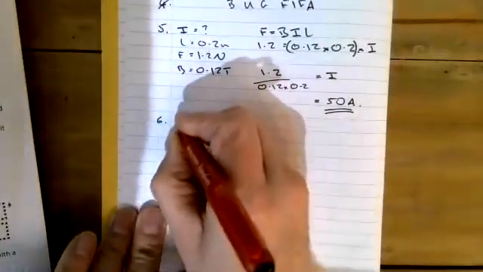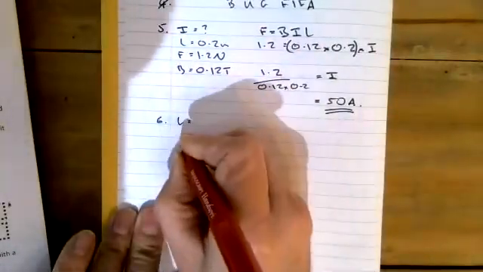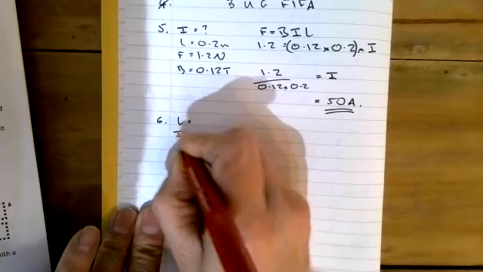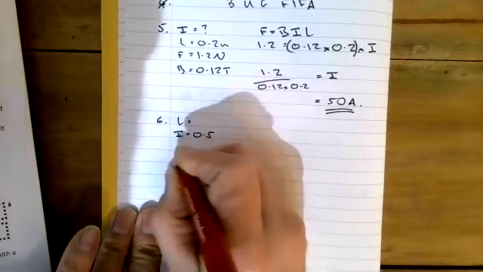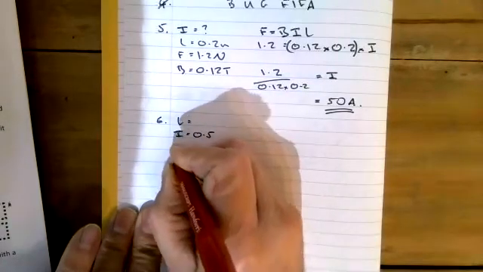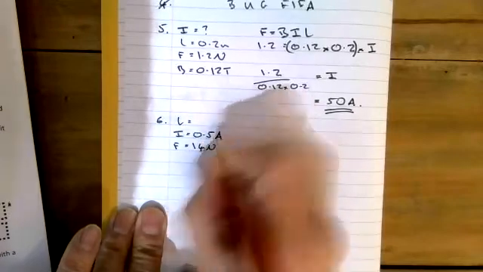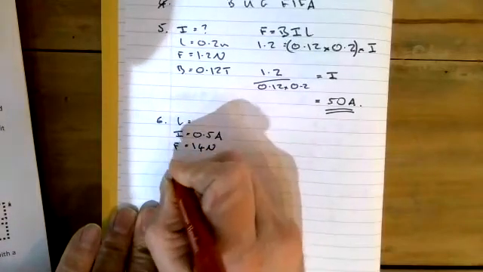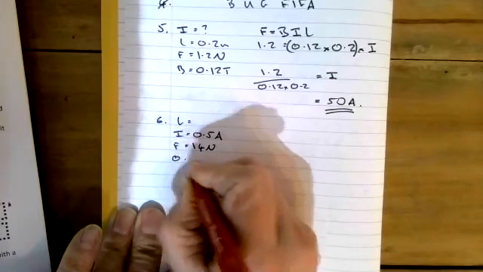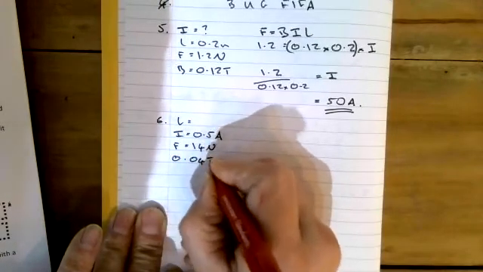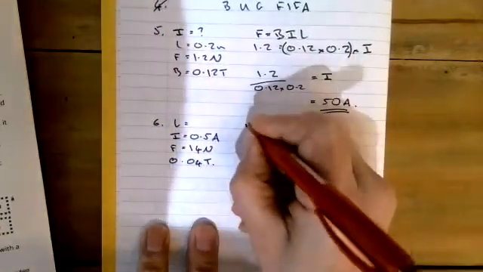So current I is equal to 0.5, force F is 14 newtons, and magnetic flux density of 0.04 Tesla.